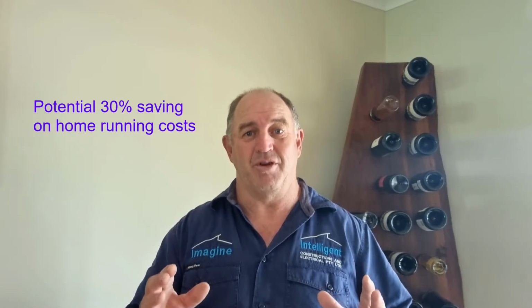Insulation and the exclusion of drafts can result in a saving of up to 30% on your energy bills. The next consideration is glazing. Windows and glazed doors can leak considerable heat, both in and out. Good design will determine the optimum glazing requirement.